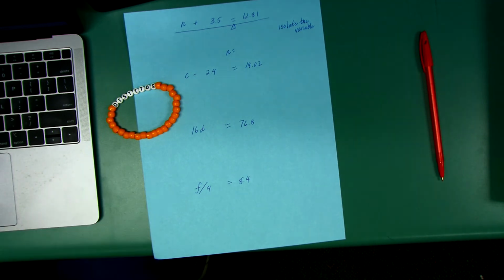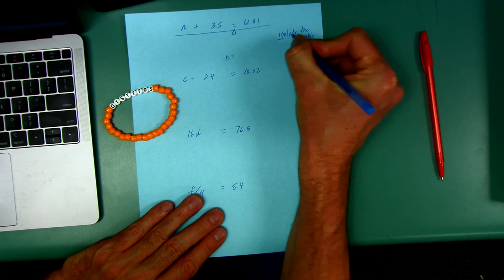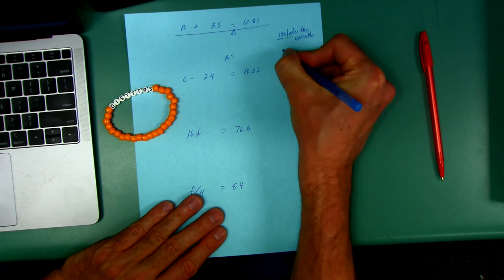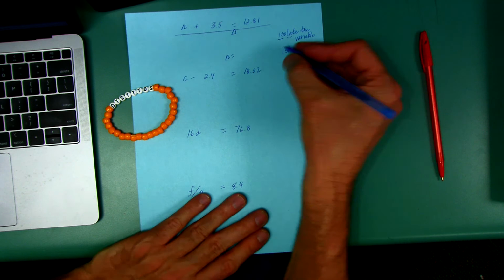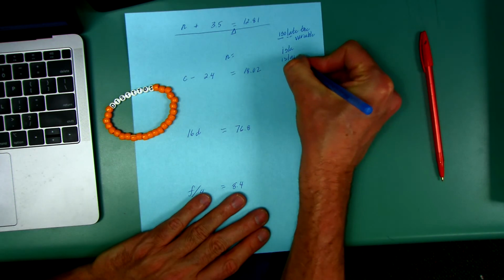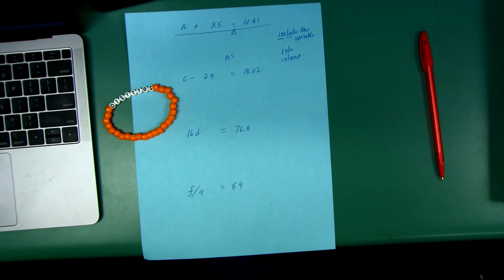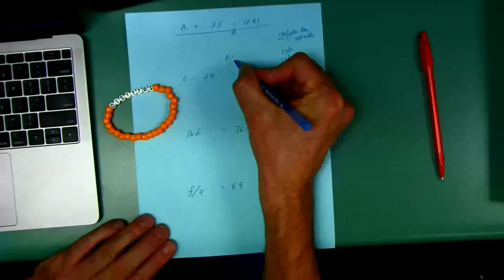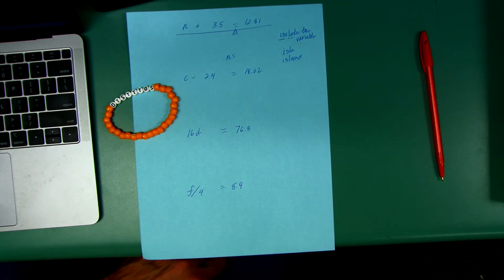And one way to remember that word isolate is to think of those letters ISLA, because ISLA in Espanol, in Spanish, means island in English. ISLA, ISLA, ISLA. Okay. So we want to put that letter, that variable, on an island all by himself. Okay. So you look at that problem, and the next question you ask is, who do I have to kick off the island so the variable can be alone?